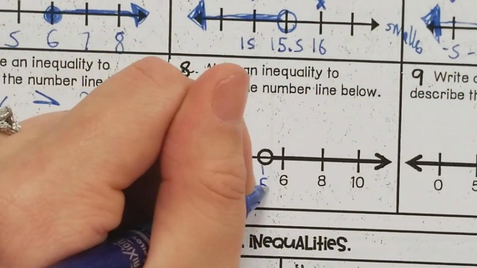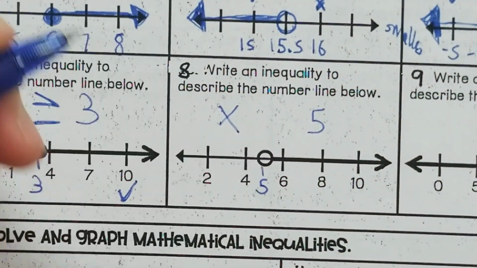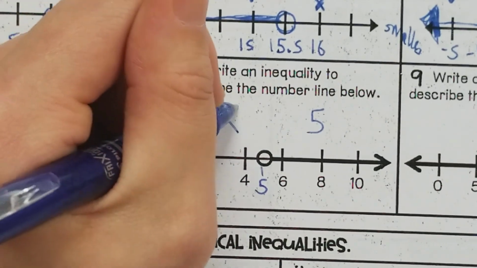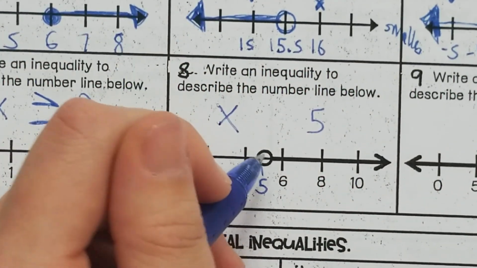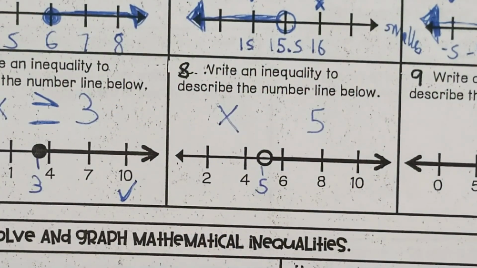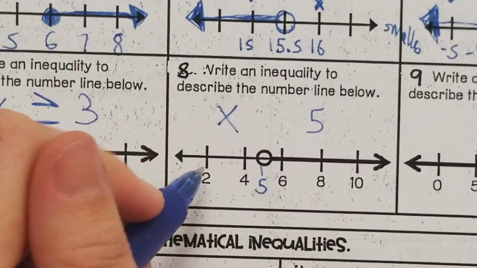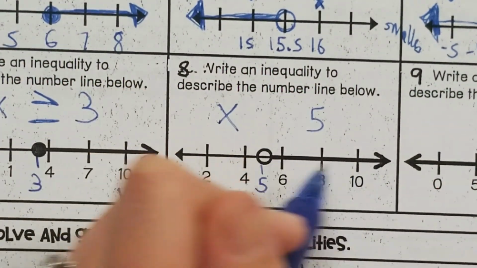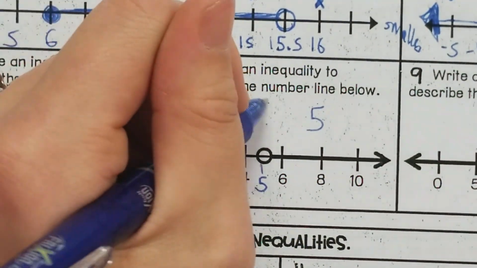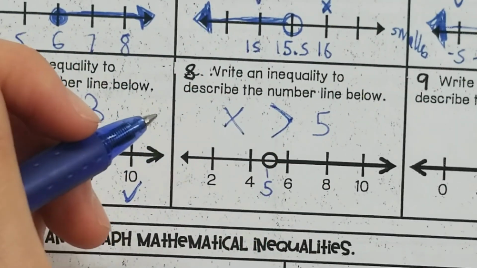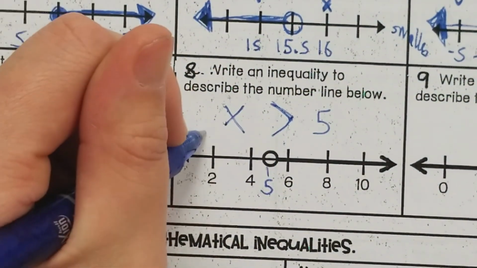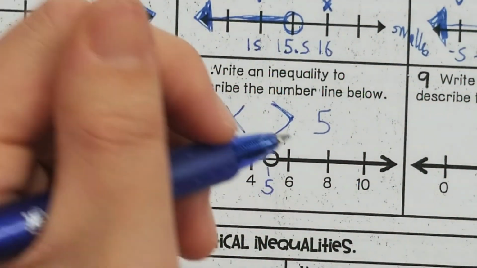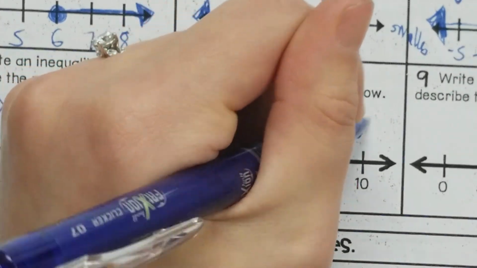This one is totally 5. There's no doubt about it. And because there's no closed circle, it's not going to be an or equal to. That means it's either less than or greater than. So we know that it's probably the numbers that are bigger than 5. So it must be x is greater than 5. Because 2 is not greater than 5, but 10 is.